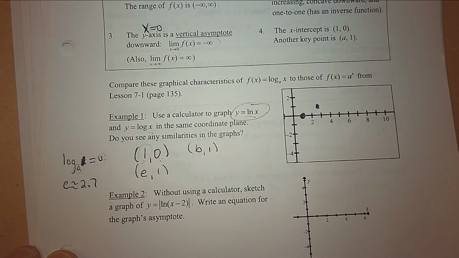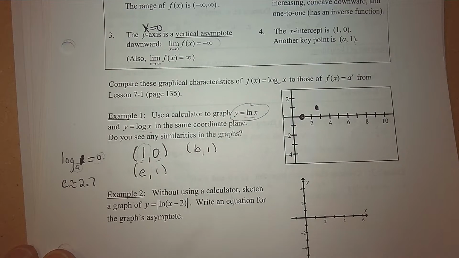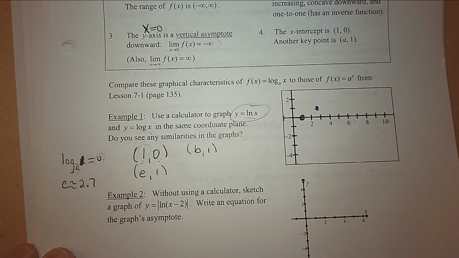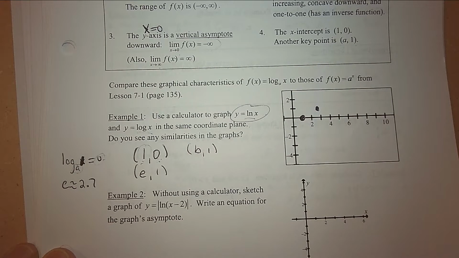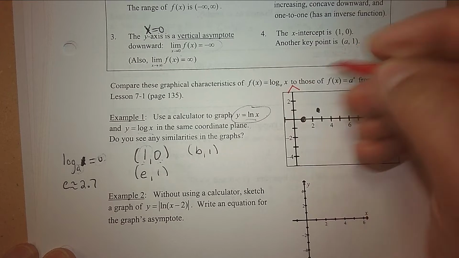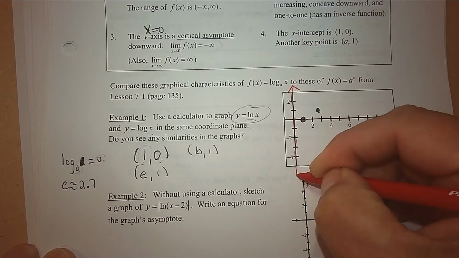And then what is the curve of a logarithm going to look like? What direction does it go? And they both share the same asymptote. Where did it say the asymptote was? At 0, or the y-axis.